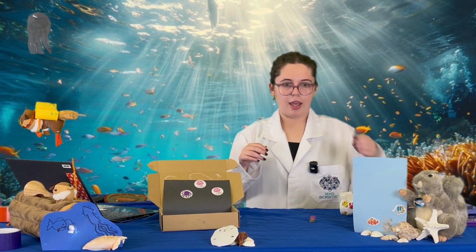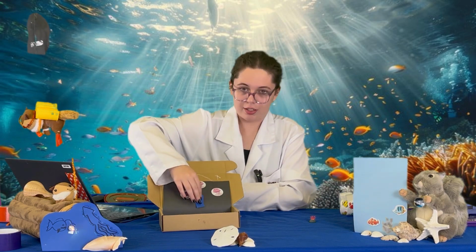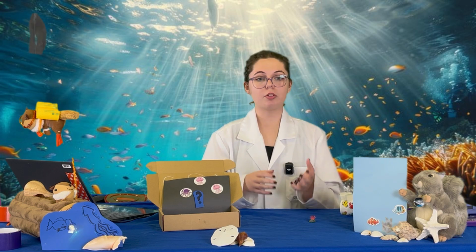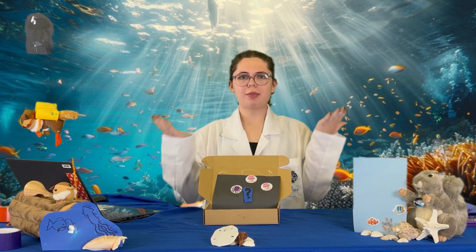Now, another thing I'm going to add is a question mark because we don't know everything that lives down here. The abyss is one of the deepest and darkest parts of the ocean where animals must survive extreme pressure and cold. I made mine really, really simple, but if you want to add more details to yours, check out something like this.